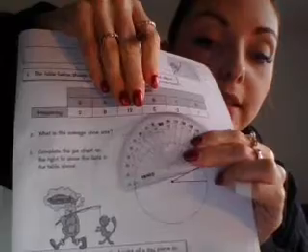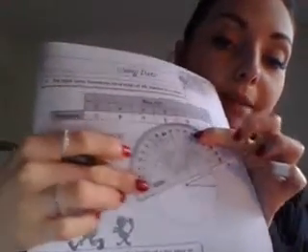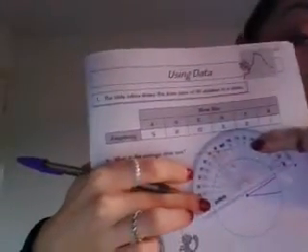I used my protractor, that way, to make sure I was in line with my dot, and I've joined it up. So that now is for size 3. So I'm just going to put a 3 in the middle, because that's the amount of children that have a size 3 shoe.